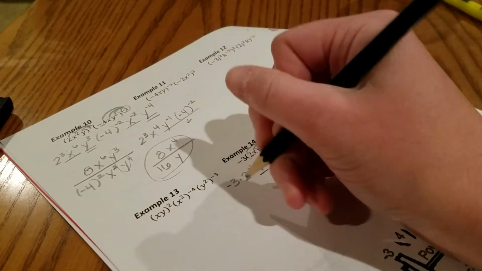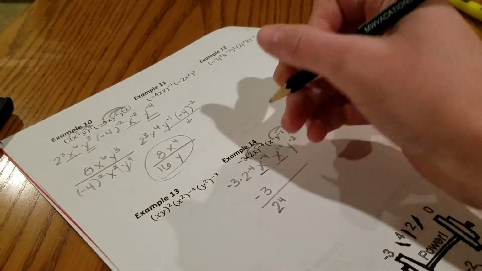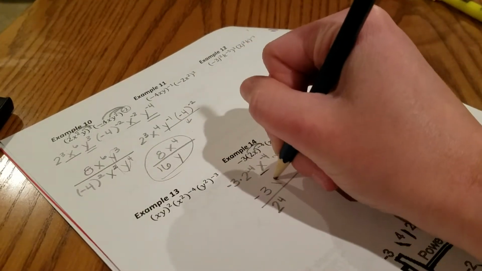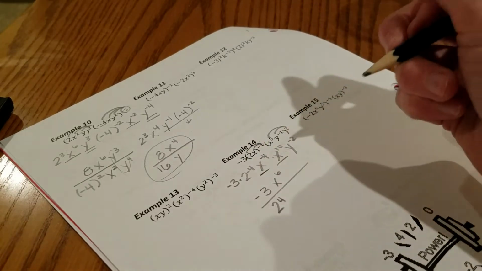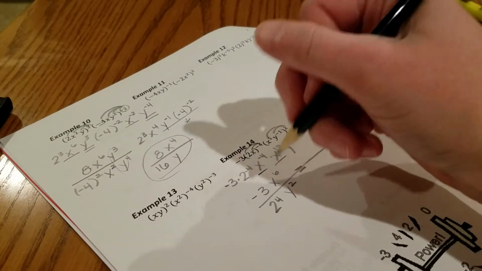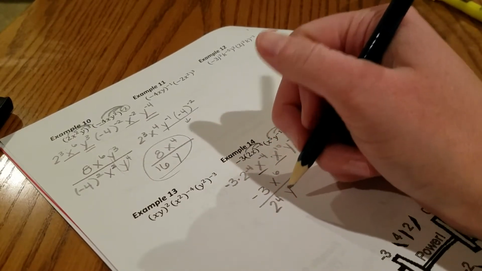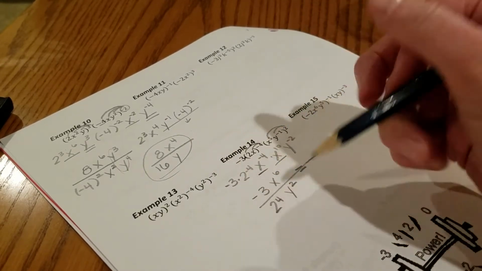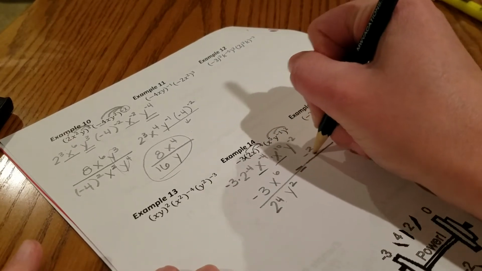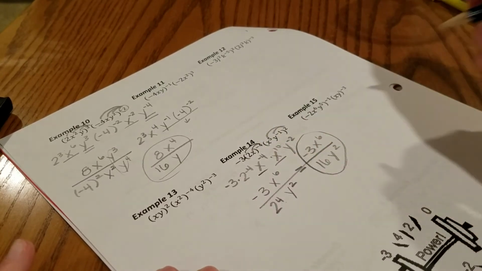So negative 3. This 2 to the negative fourth is going to have to go down. X to the negative 4 and x to the 10 is going to give me x to the 6th. It's going to stay on the top. And y to the negative 2 is the only y. It's got to go down. And final answer, 2 to the fourth. That's going to be 2 times 2, which is 4. Times 2 is 8. Times 2 is 16. So I'm going to have negative 3 x to the 6th over 16y squared for my final answer.